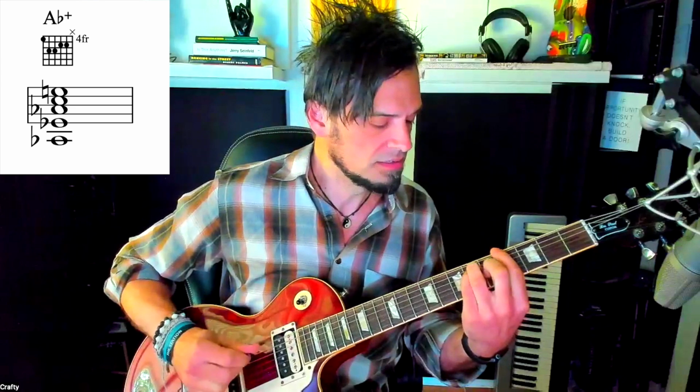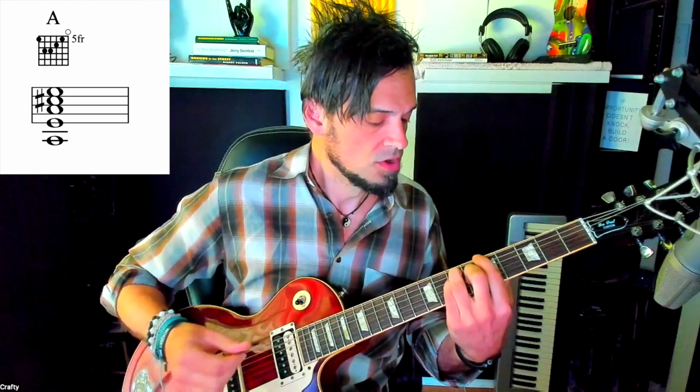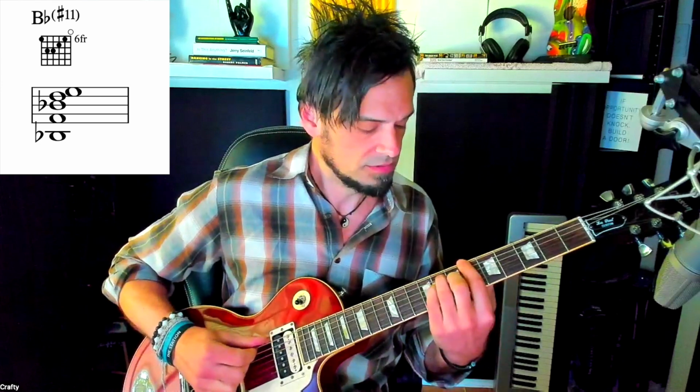If it's a G, it would be a 6. If it's an A flat, then I guess you could say it's a flat 6, but it's probably more a sharp 5, so like an augmented. For an A, it's the 5th. For a B flat, it would be a sharp 4th or a flat 5th. Or actually, that's the sharp 11. What am I talking about?